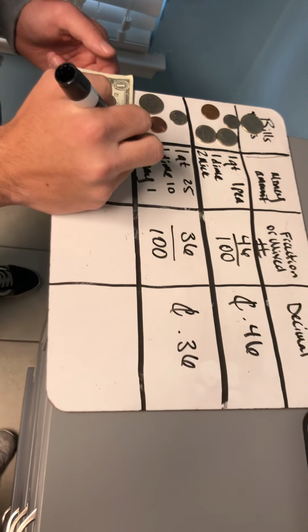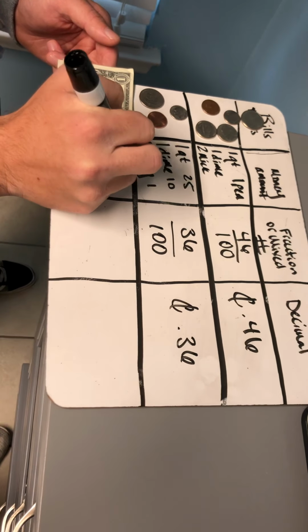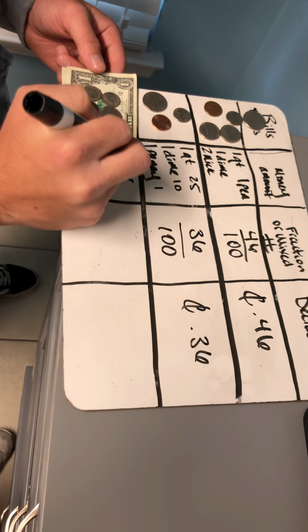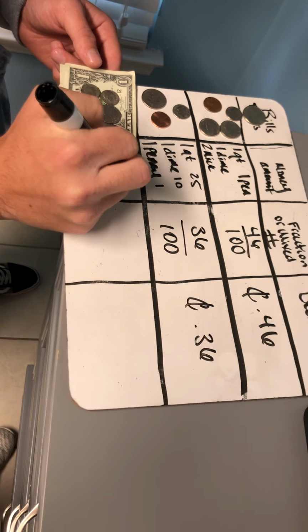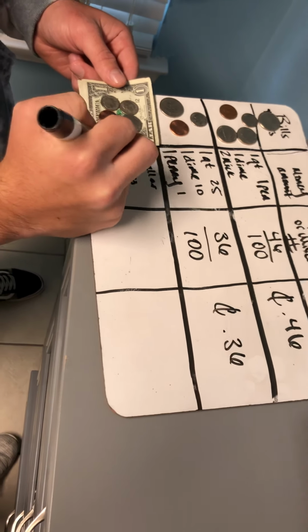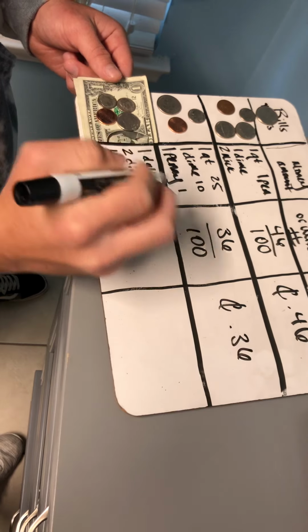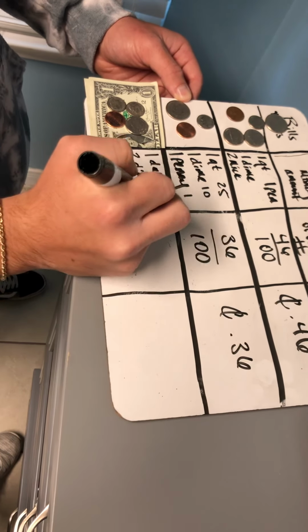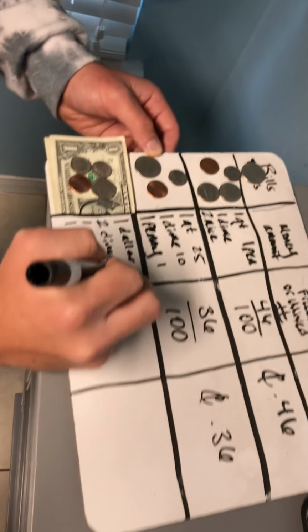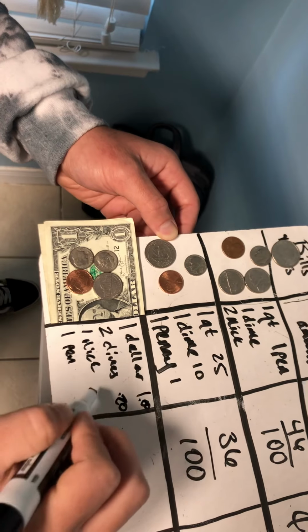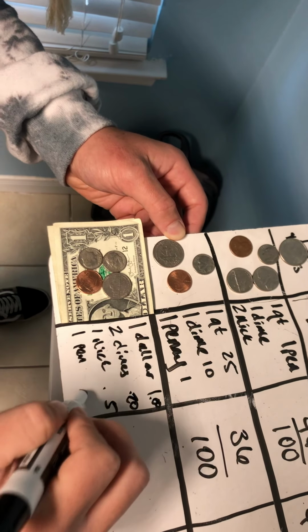So we have $1, we have 2 dimes, 1 nickel, and 1 penny. So we have $1, 20 cents in dimes, 1 nickel, and 1 penny.